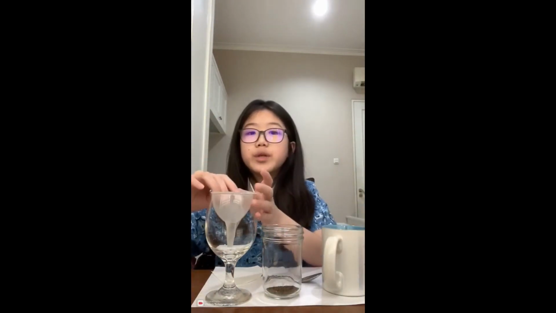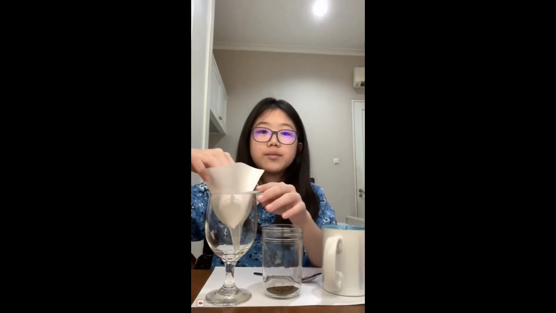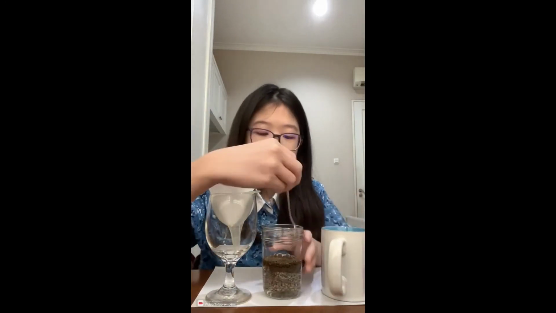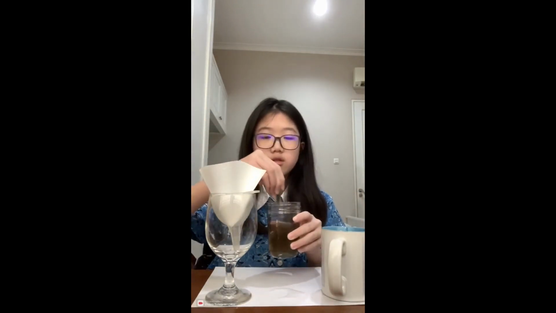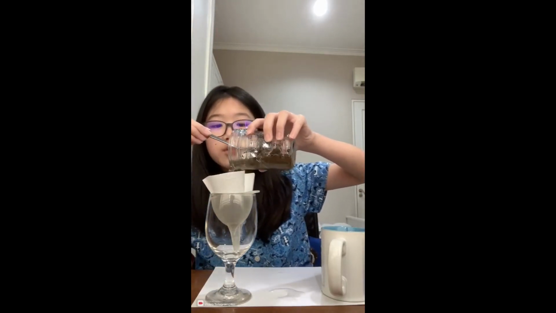So first, we put the funnel right above the opening of the glass and insert the filter paper. Once we do that, in a separate bowl, mix water and tea leaves to form the solution. Secondly, pour the solution into the filter funnel and observe it.